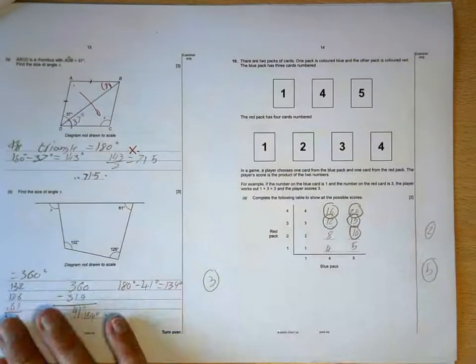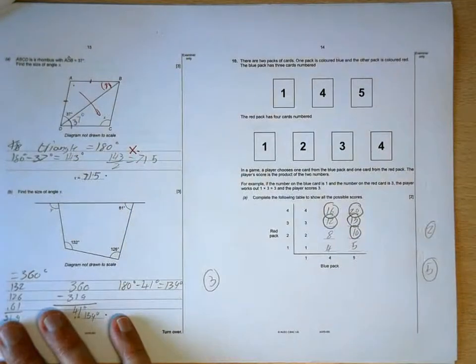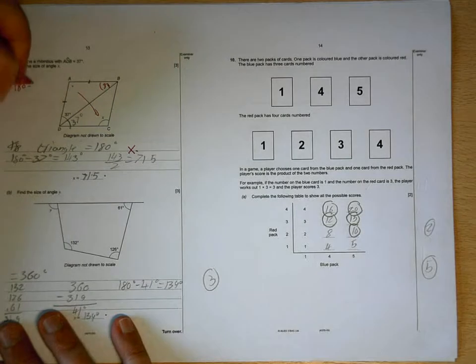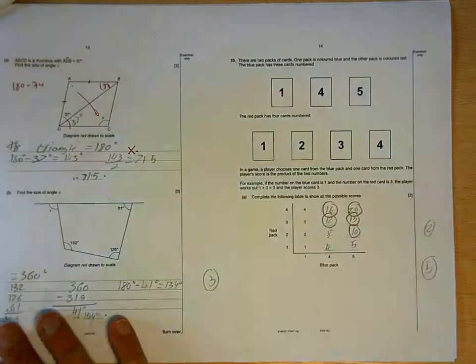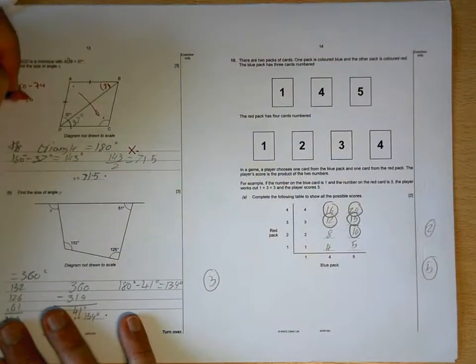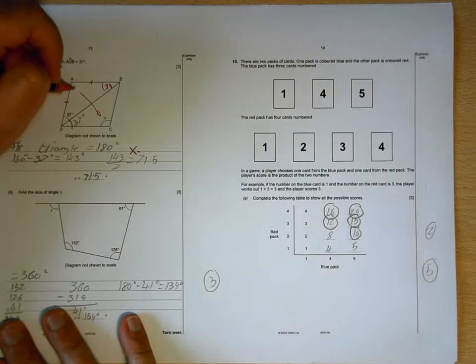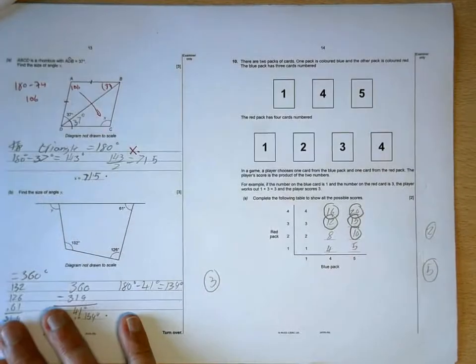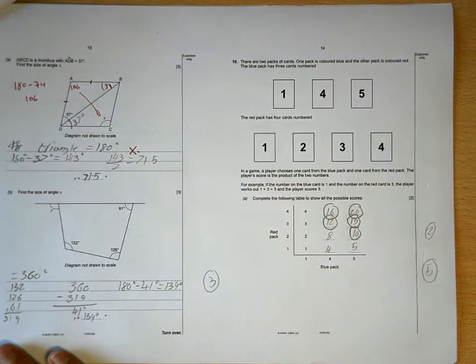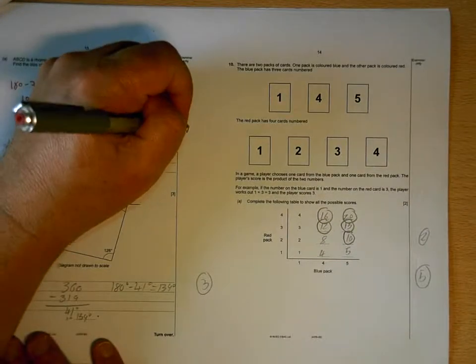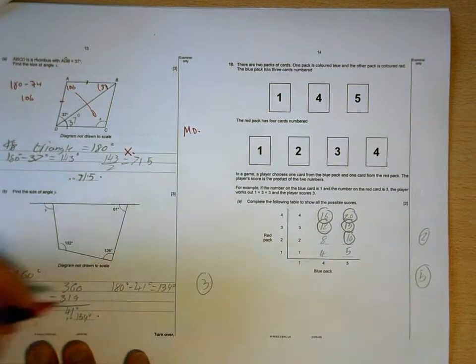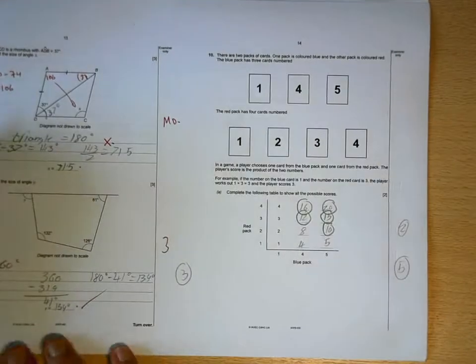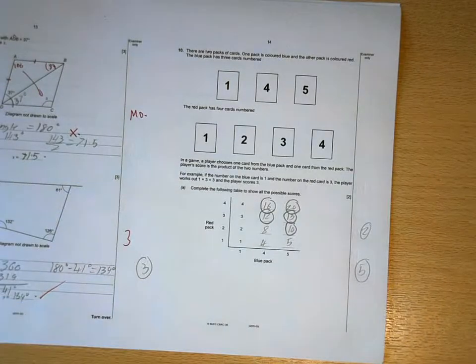So you do 37 and 37 is 74. You're going to do 180 take away 74, which is 106. So that's 106, which means that's 106 as well. So no marks for that one, and this one is right with you. Well done. Number 10.